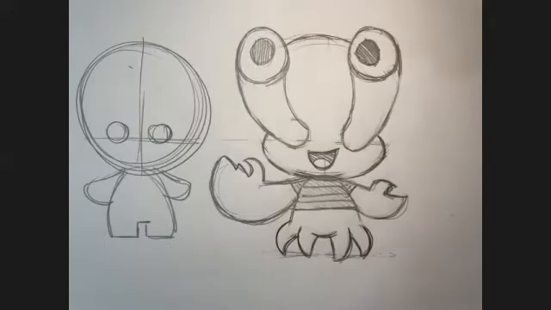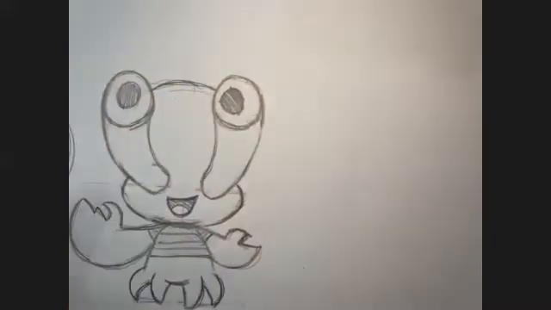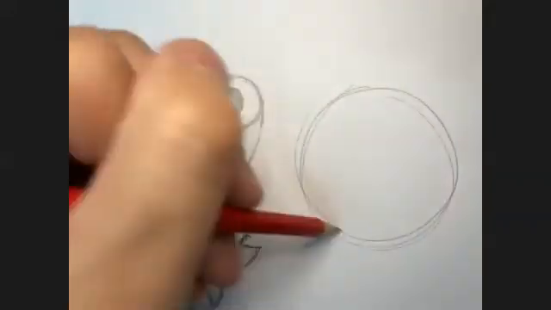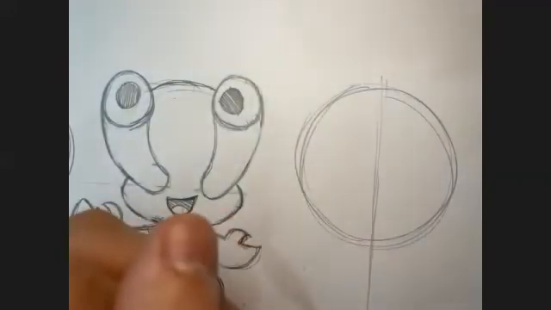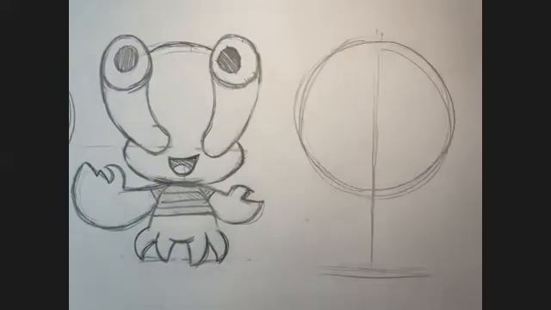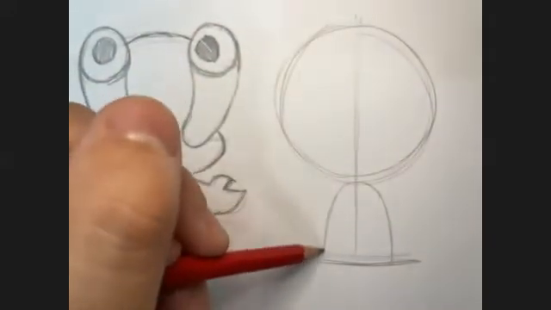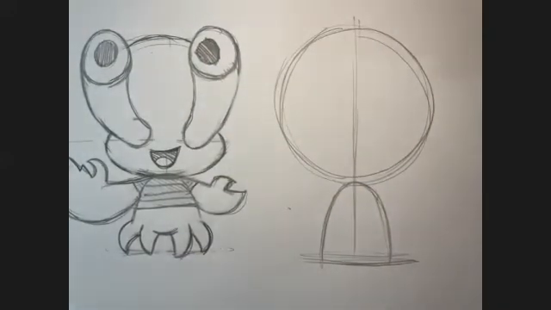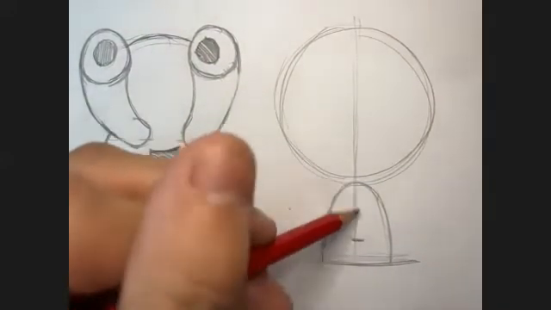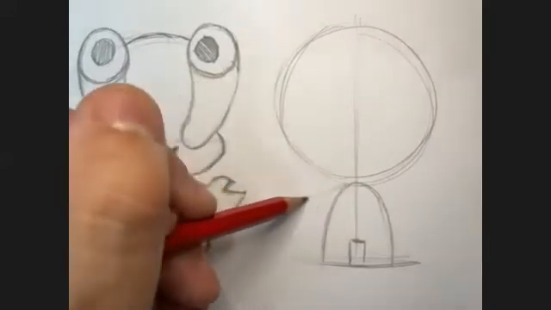That's good. All right. So let's do another one. Draw another one of these. We'll draw a big circle for a head if you've got space next to it, or get a new piece of paper. Draw a line down, find the base, draw a little semi-oval for the body, find the bottom of the belly, draw your legs in, get your arms in.